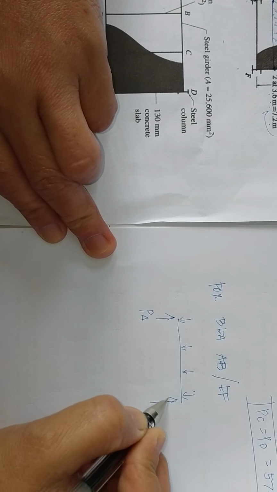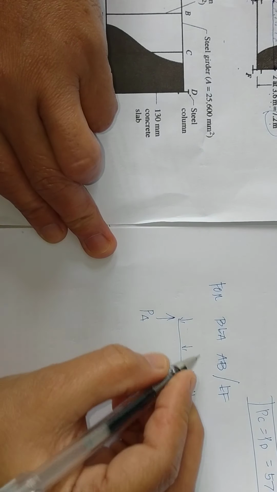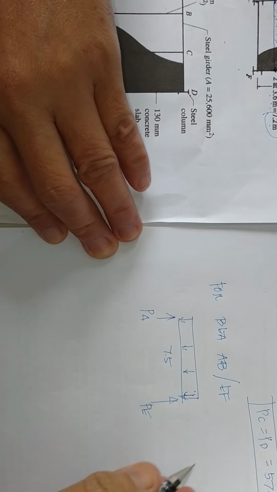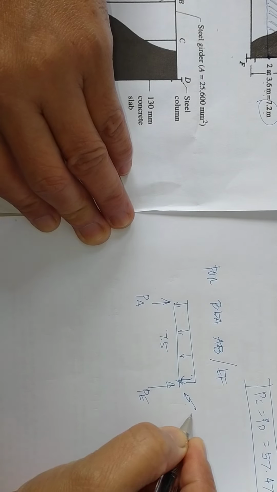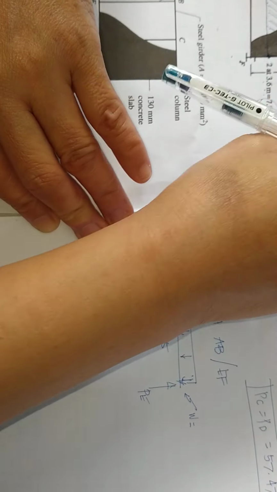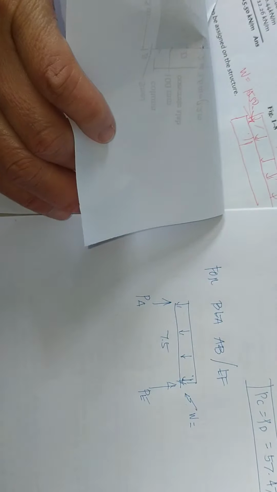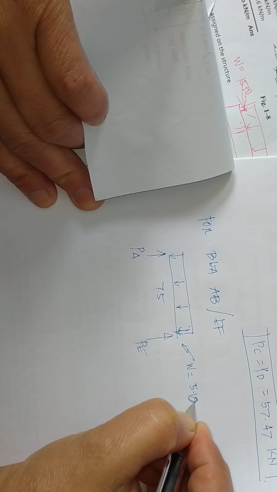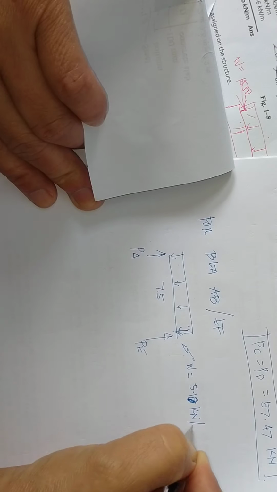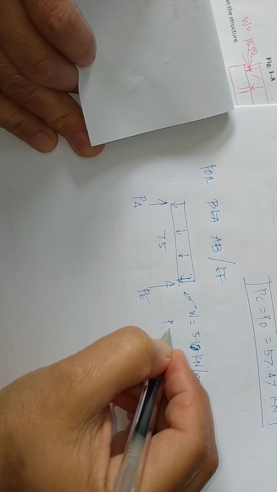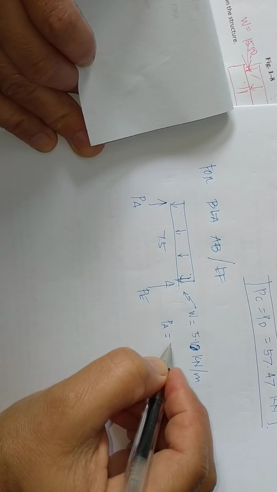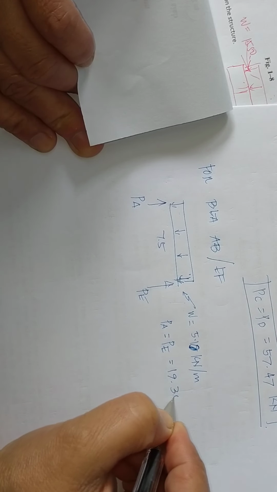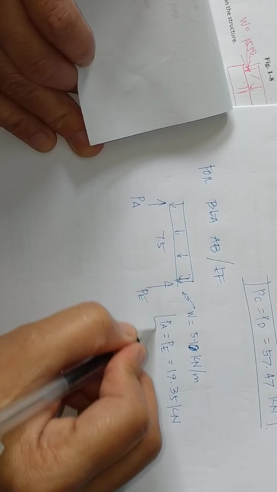PA, PE. This is 7.5. What we got lately is equal to 5.16 kilonewton per meter. The computed PA and PE is equal to 19.35 kilonewton.